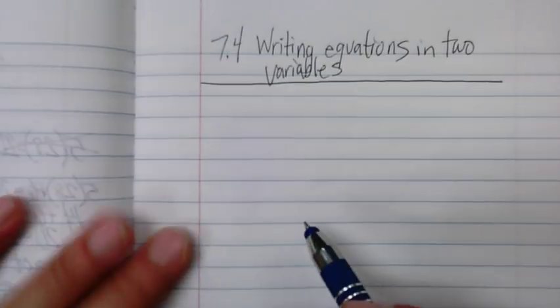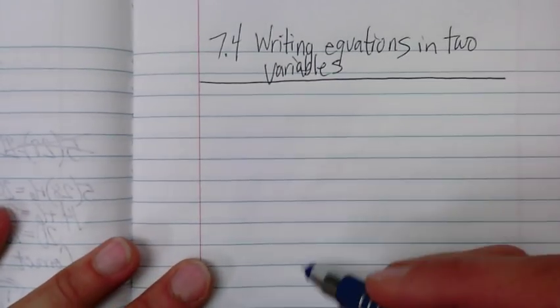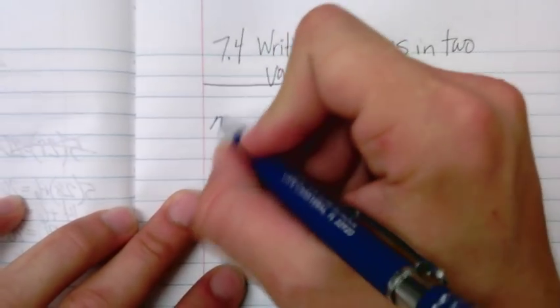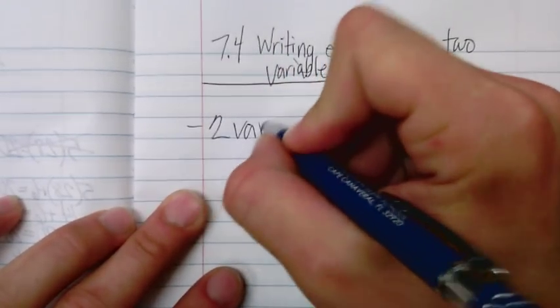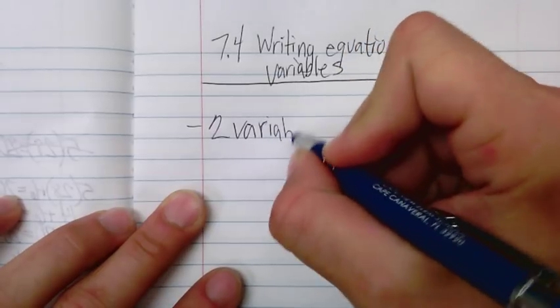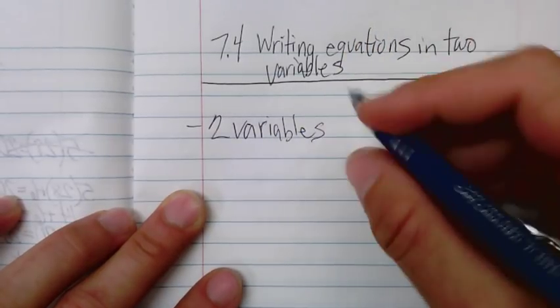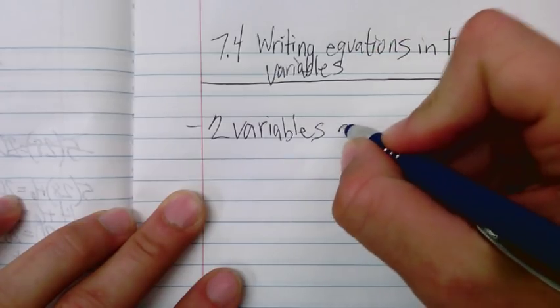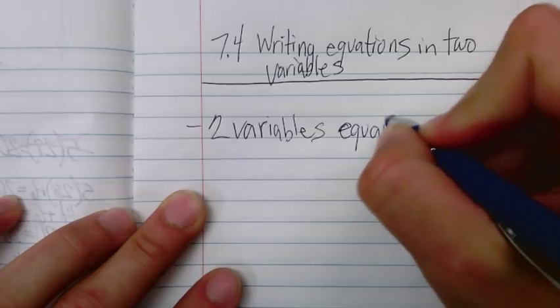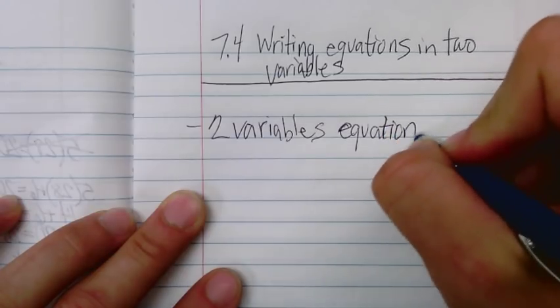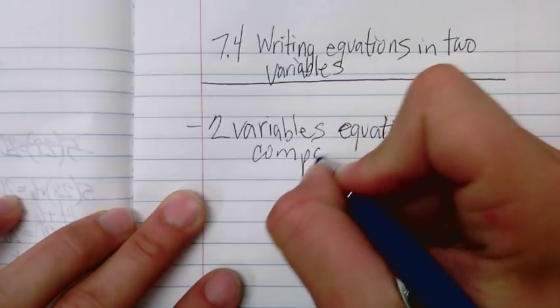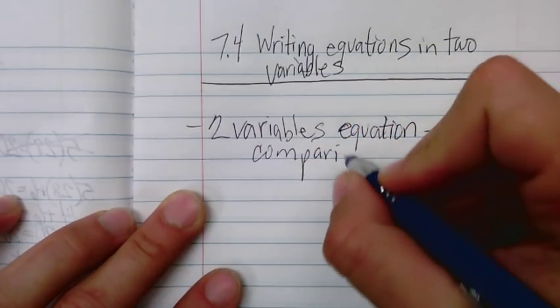explain that question after we get through 7.4. We need to look at some vocabulary that you need to become familiar with. So two variable equations means that it has two variables or two quantities. Comparing two quantities, usually an x and y value.